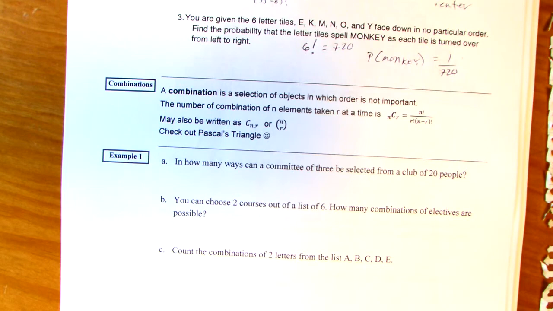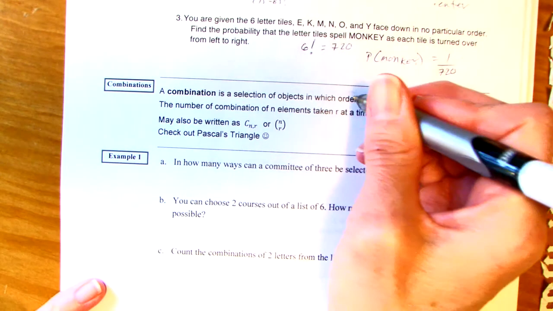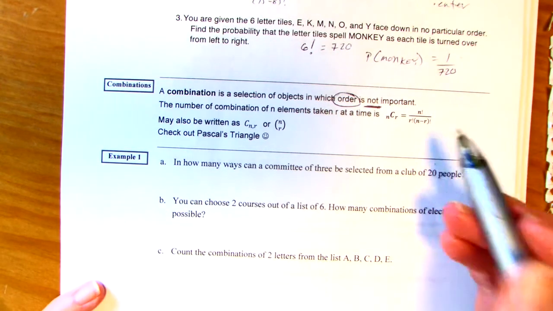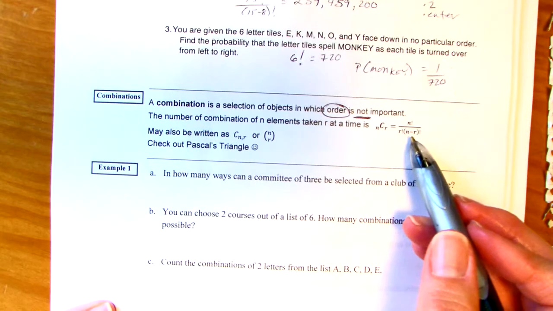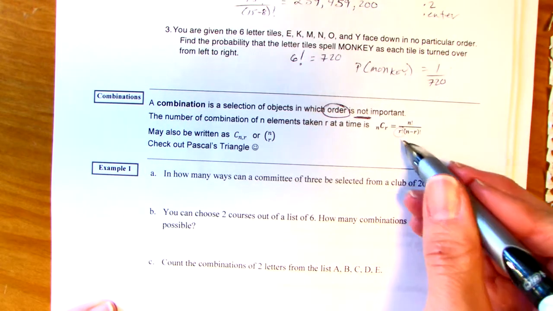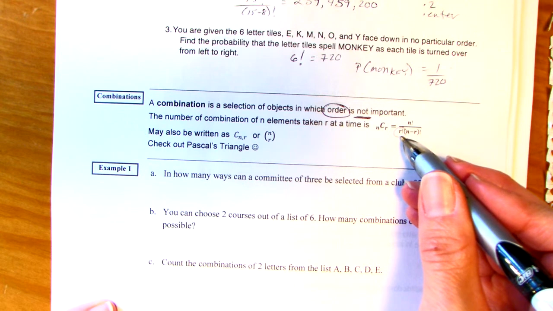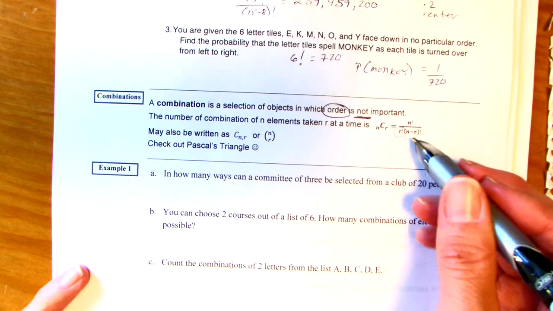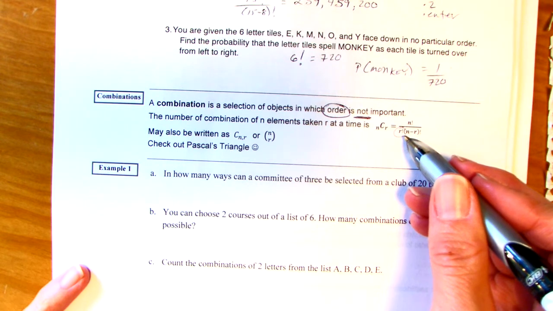Here we go. A combination is a selection of objects in which order is not important. Not. One thing I want you to notice, look at this formula. It looks exactly the same as a permutation, except this little part here. Remember order was important before? Well, order is now not important.